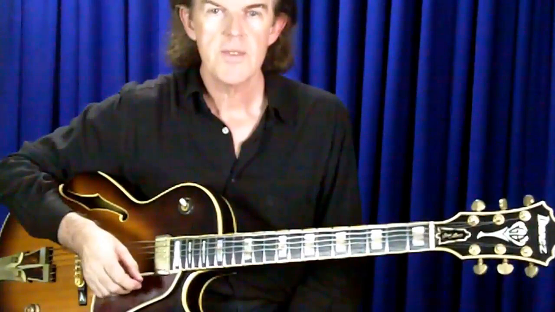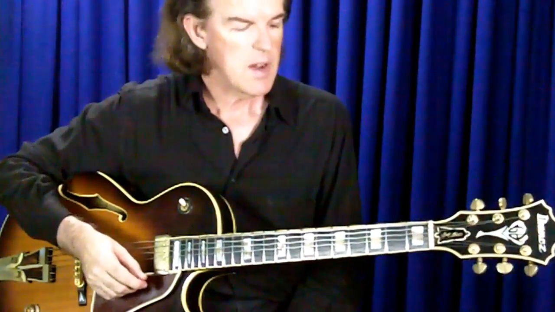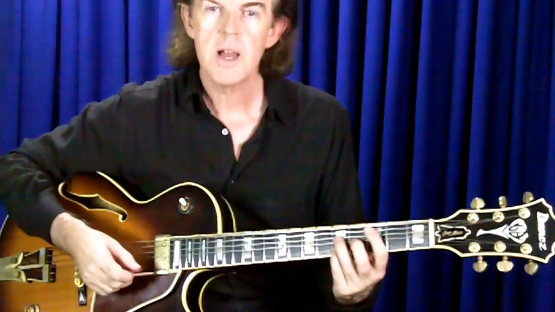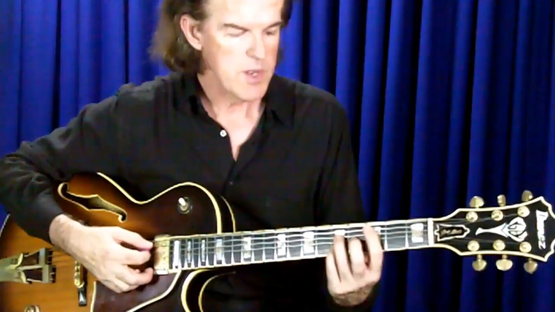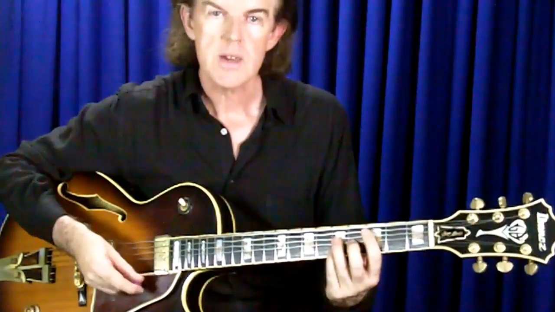And now let's take all that theory and put it on the guitar so you can hear how it sounds. Here's the scale tone 7th chords played on the guitar with all the notes moving correctly with voice leading from one chord to the next.